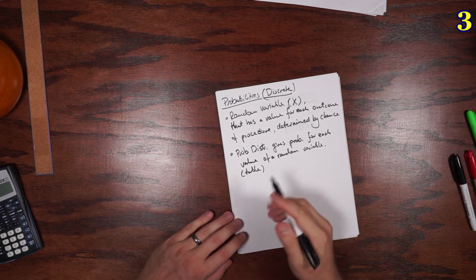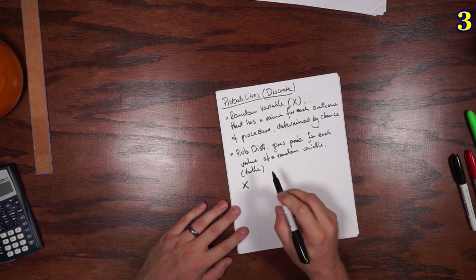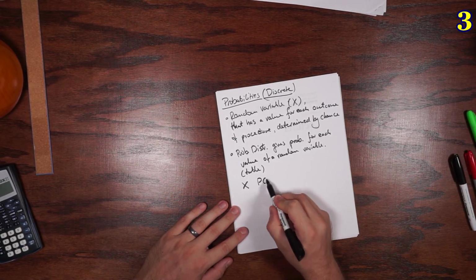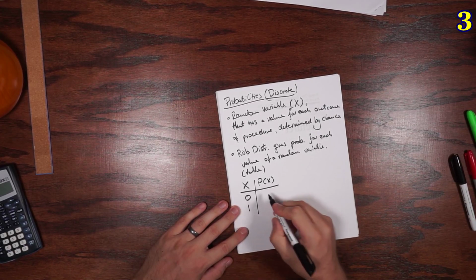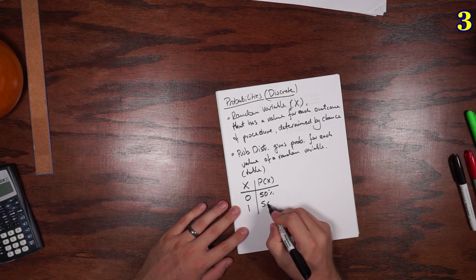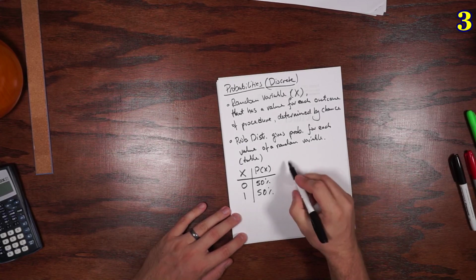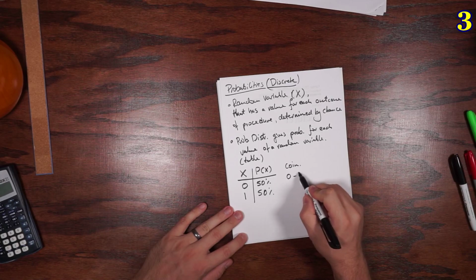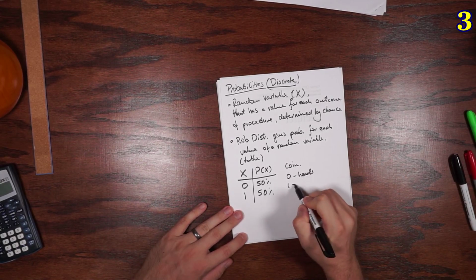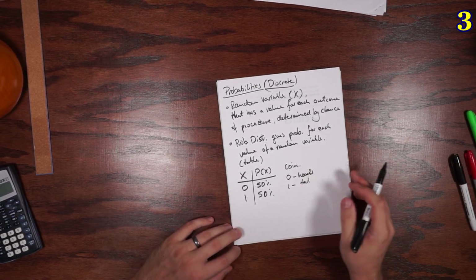So an example of a probability distribution looks like the following. If we consider this to be a coin and we assign 0 for heads, 1 for tails, this is a probability distribution for a coin flip.